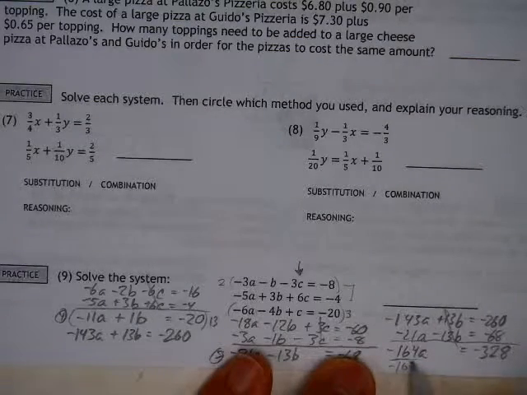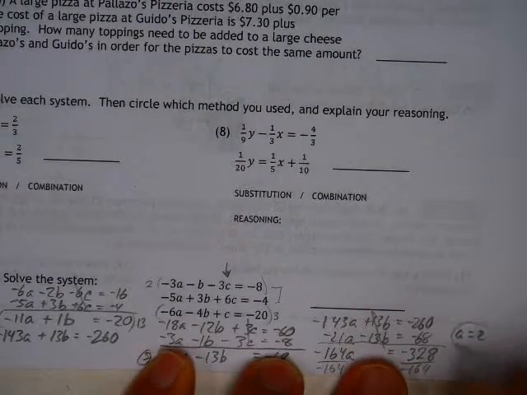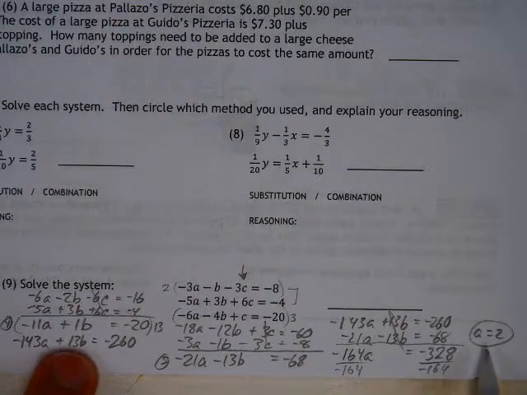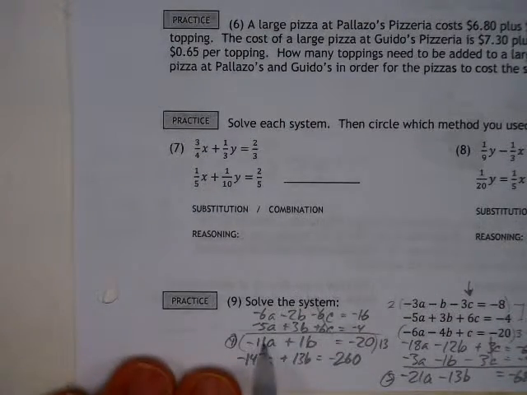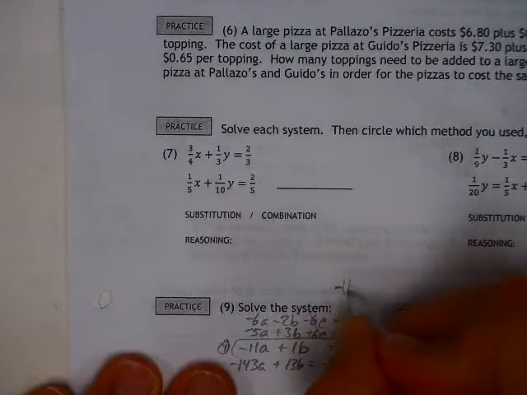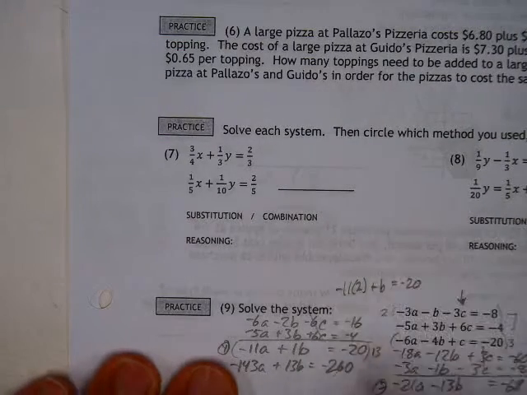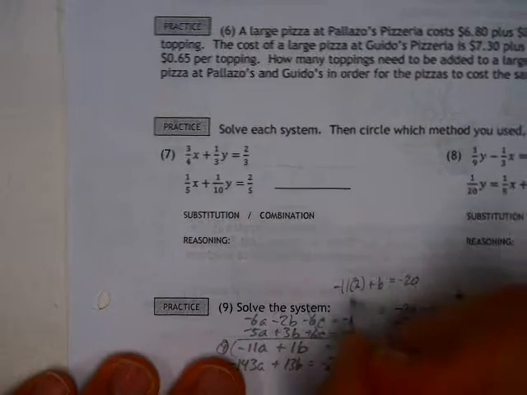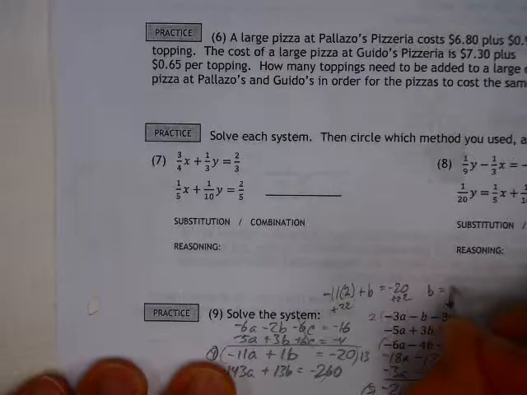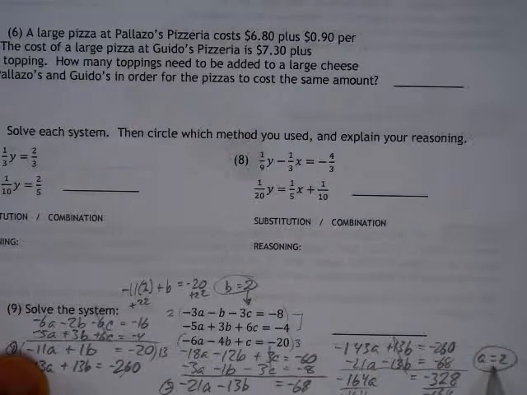So when you divide by -164, you find that a equals 2. No big thing. Take that, and I would say go all the way over to here and plug it into that equation right there, because to solve for b, it's pretty basic. So you got -11 times 2 plus b equals -20. Well, that's -22. So if I add 22 to both sides, look at this, I get b equals 2. b is 2. a is 2.